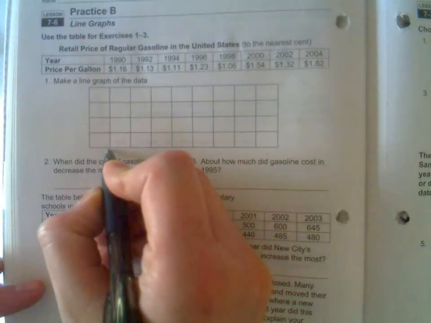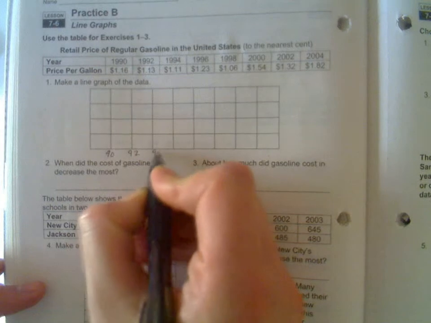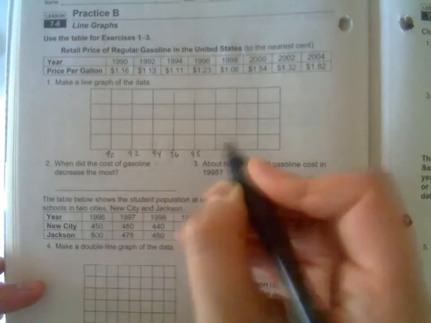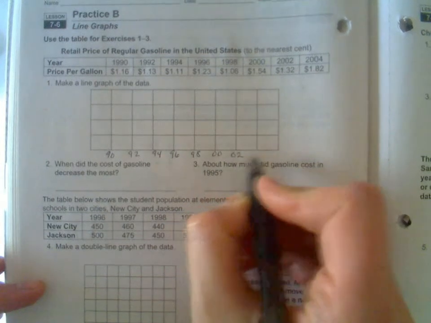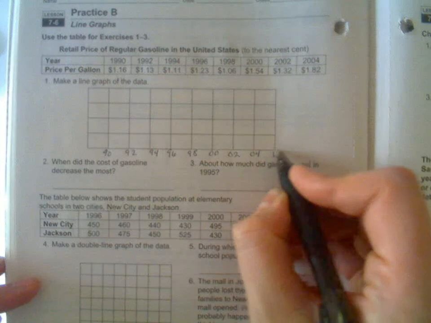So the year's information is going to go across an axis on the line graph, while the price is going to go across another. I'm going to put the years down across the bottom because, as you can see, it's kind of set up that way. So I'm going to start my graph here at 1990 and then go to 92, 94, 96, and so on until I cover all the years that my graph needs to cover. Remember, we also want to include a label on the axis because that is proper for a graph, so we're going to call that year.